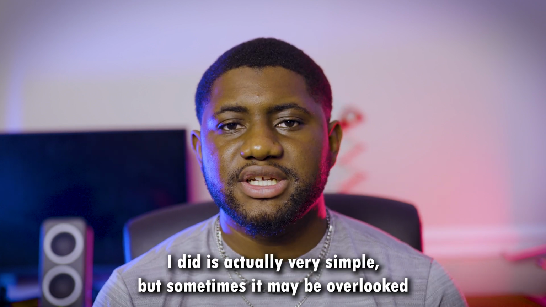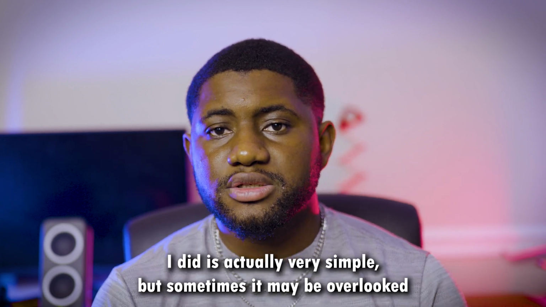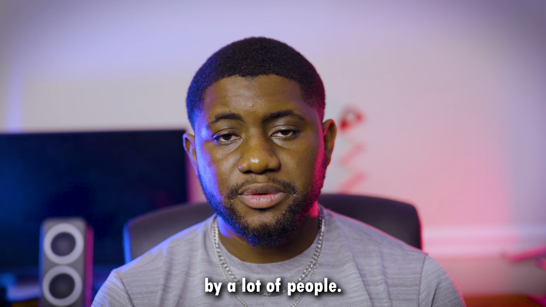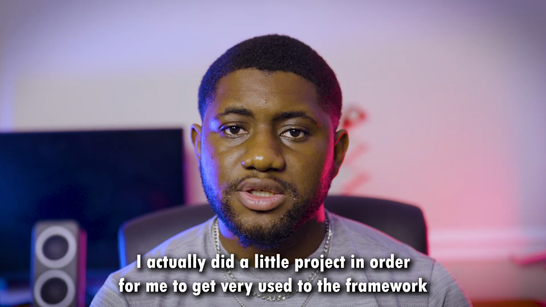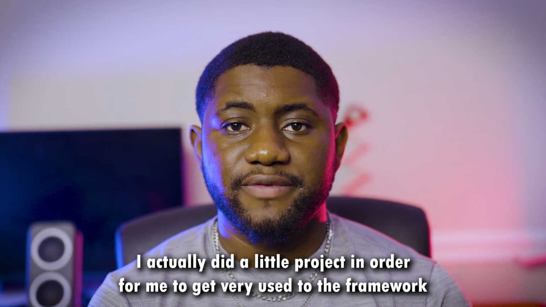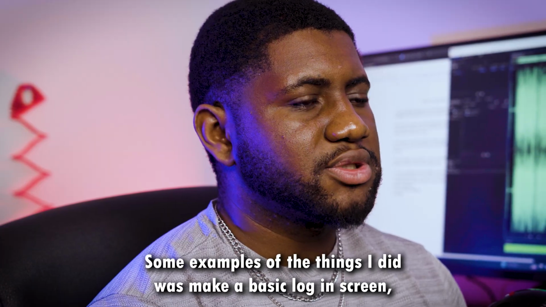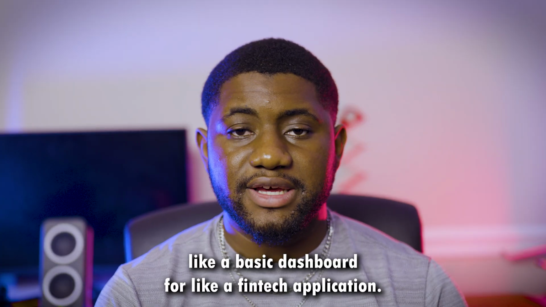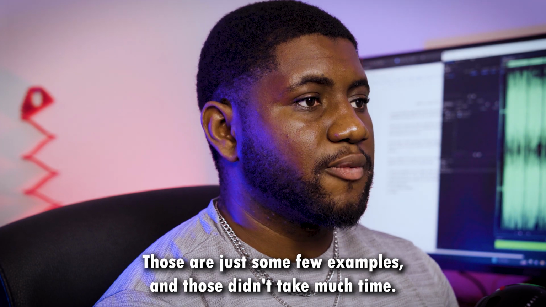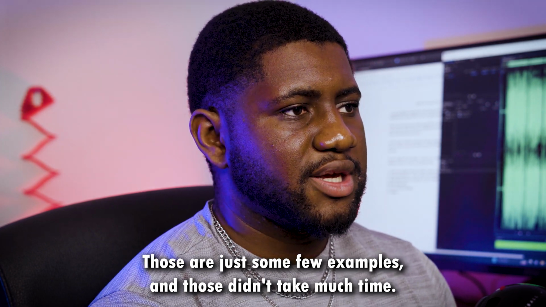The third thing I did is actually very simple, but sometimes it may be overlooked by a lot of people. I didn't only spend all my time going through the documentation, I actually did little projects in order for me to get very used to the framework. Some examples of the things I did were to make a basic login screen, and a basic dashboard for a fintech application. Those are just a few examples, and those didn't take much time.